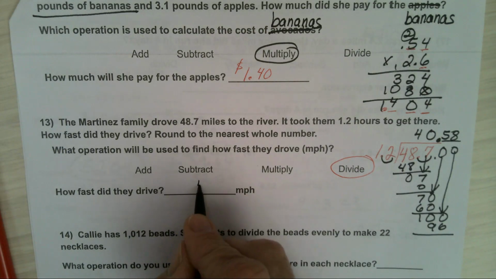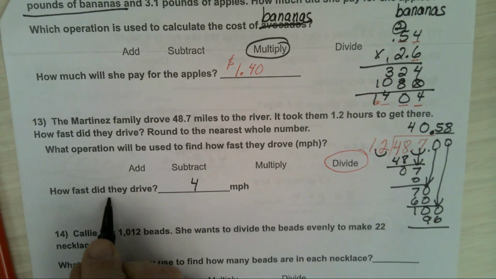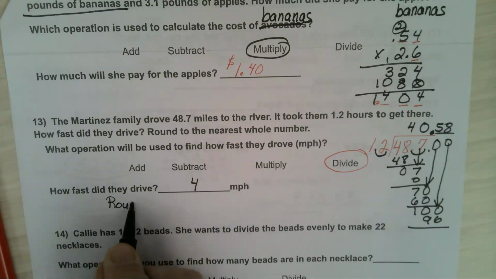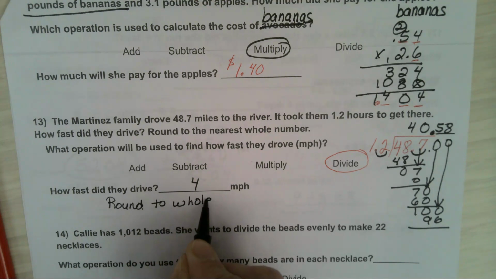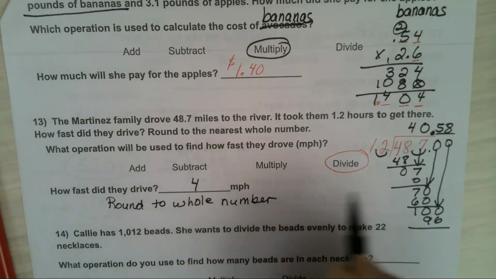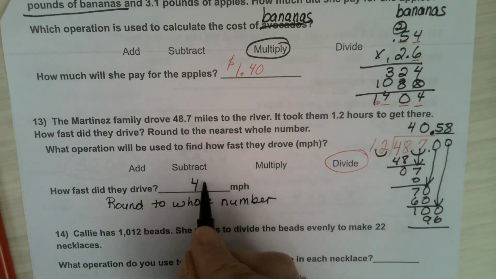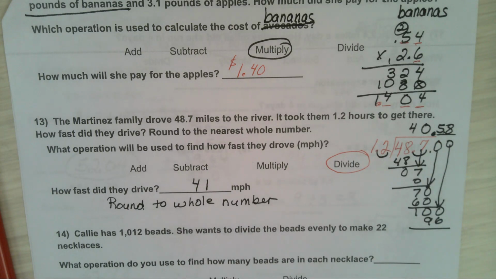It was going 40. Let's say they want to round to the whole number. I don't think there's a problem like this on your test tomorrow. But if there is, it would be 41 miles per hour because the 5 would turn the 0 into a 1. Okay?